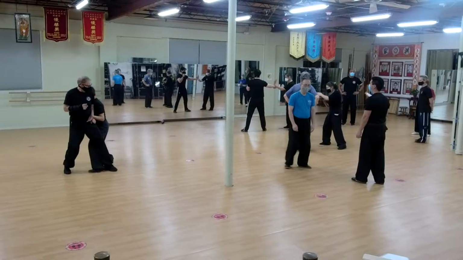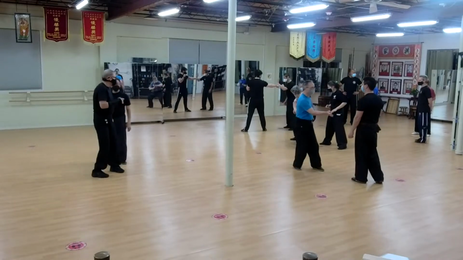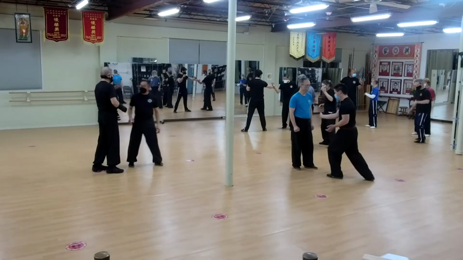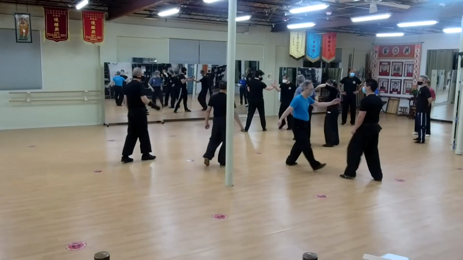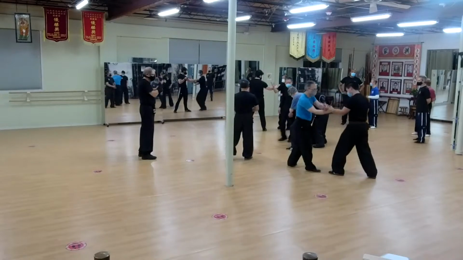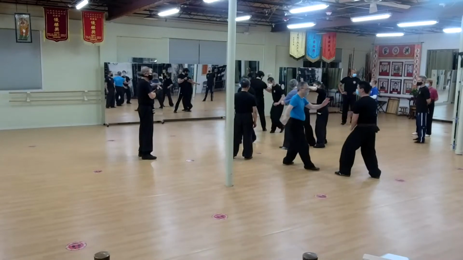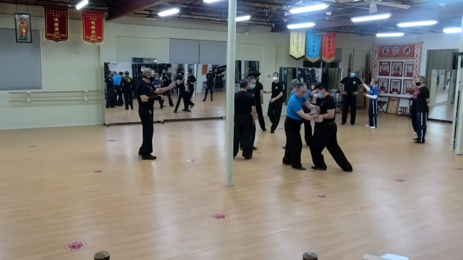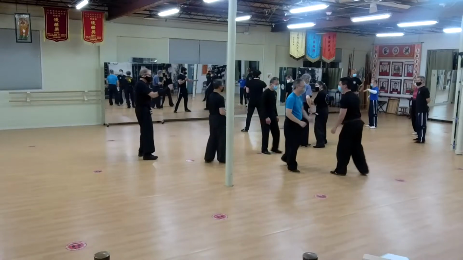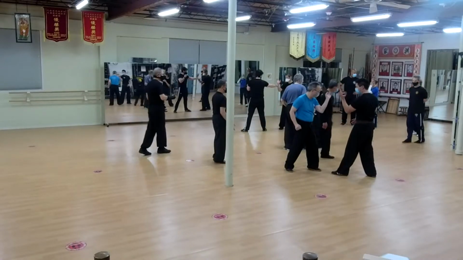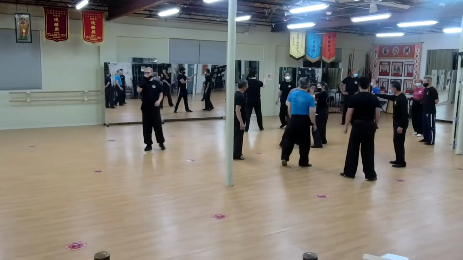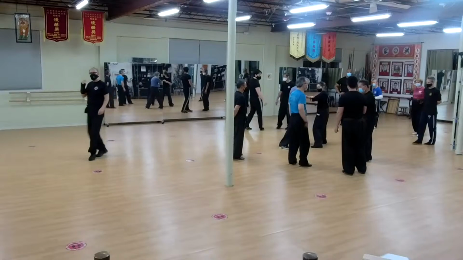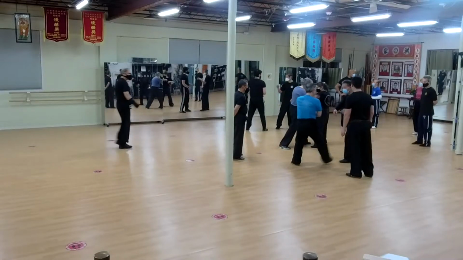Because when his elbow comes, I don't have to try to get it there. So here's another thing that they work on. This was from Muay Thai, but look at this. You get your elbow here. This is the elbow.